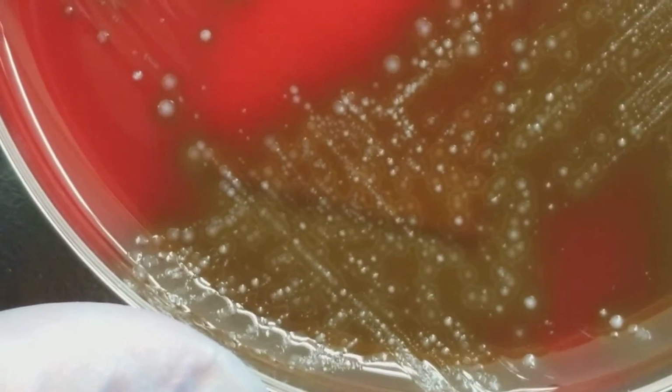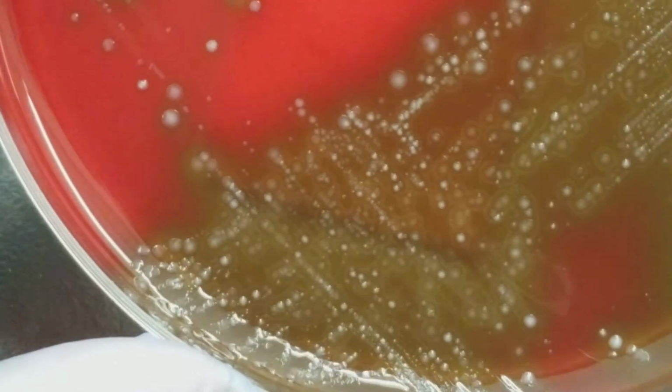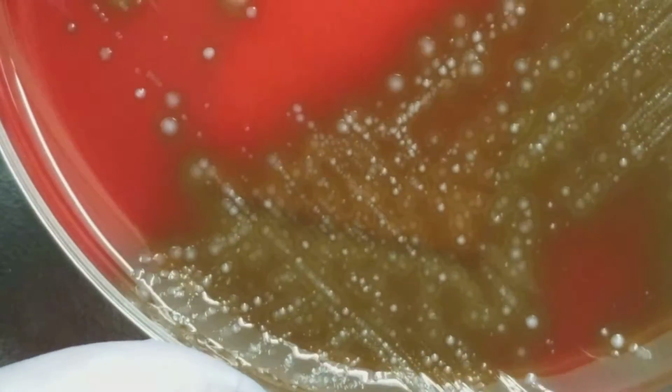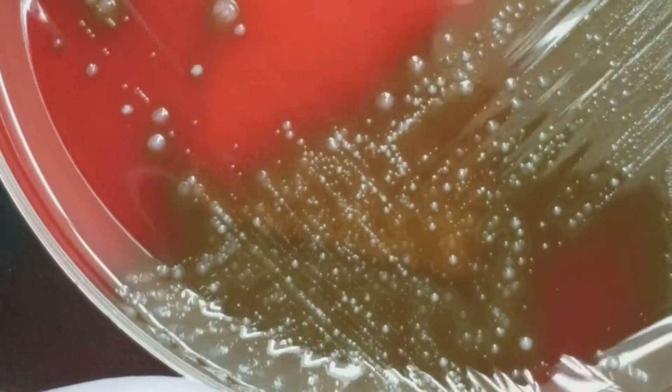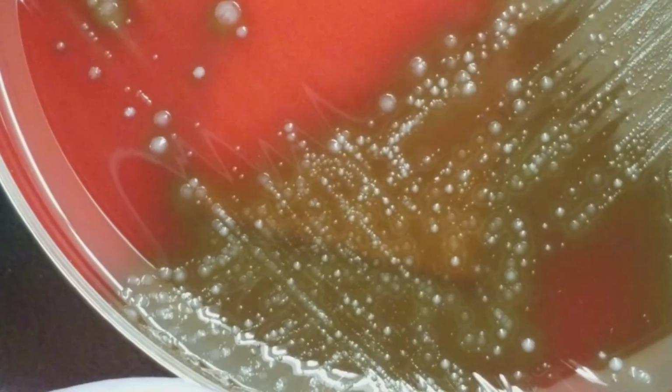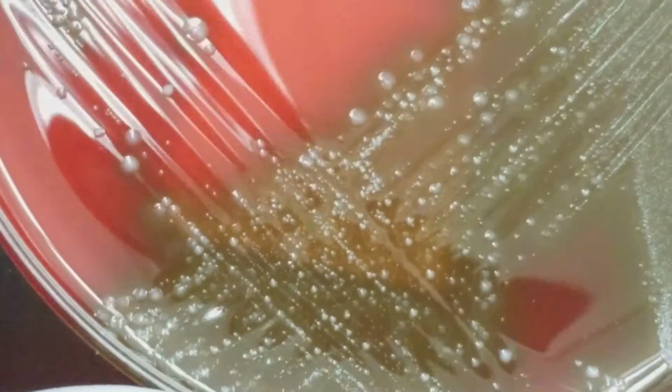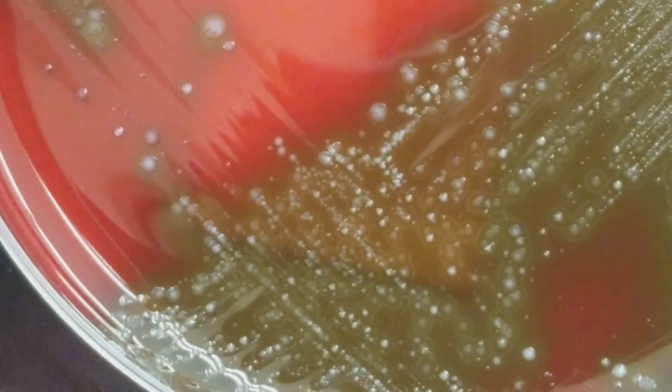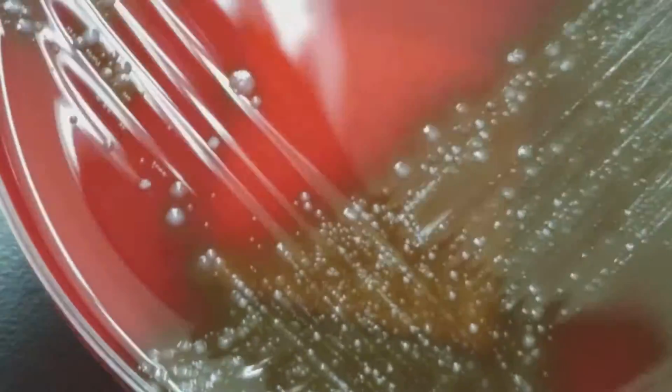So this is actually the normal flora of the mouth and the throat. The green one that you're seeing most prominently here is going to be your Streptococcus pneumoniae. Okay. All right, we're going to get another one.